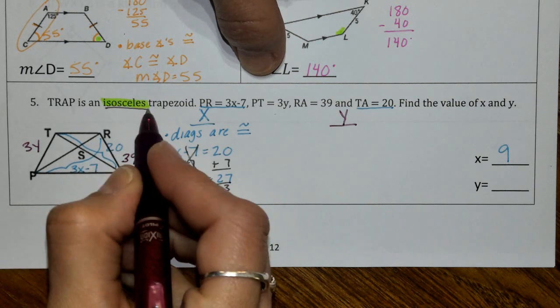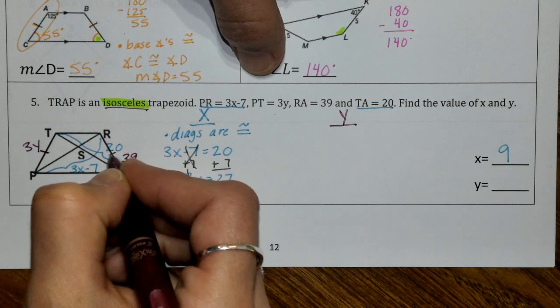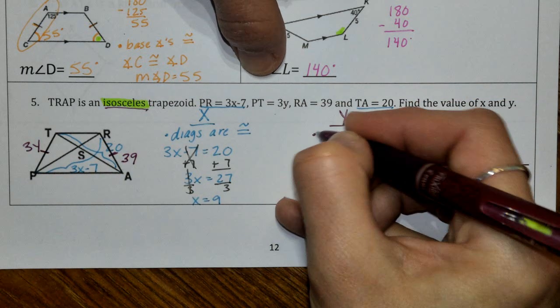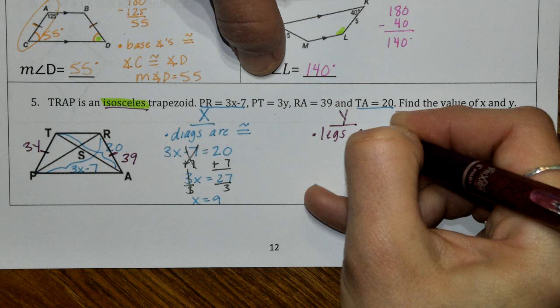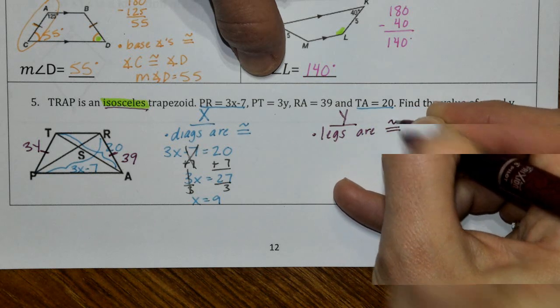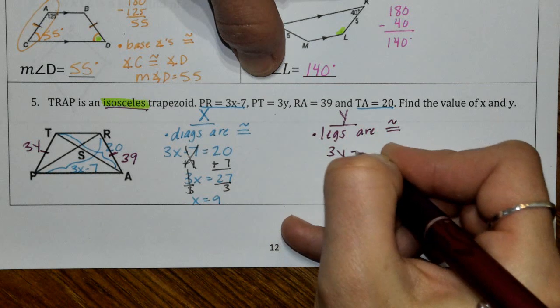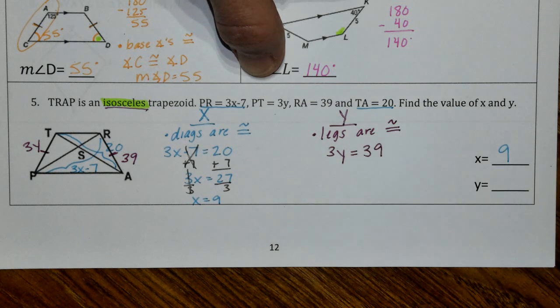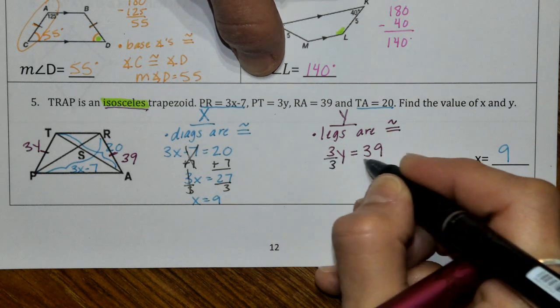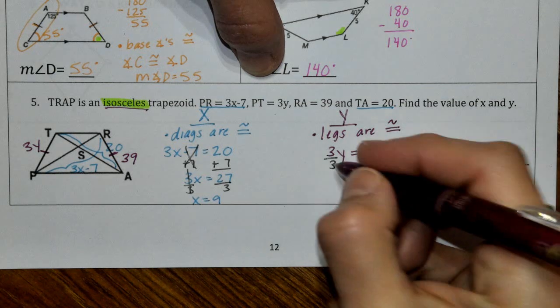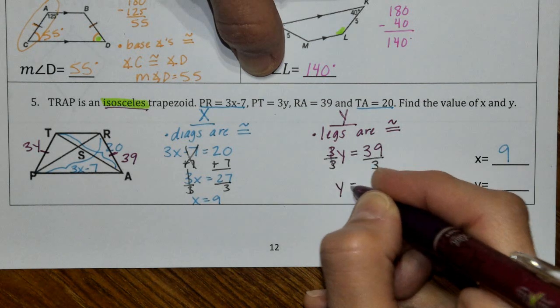Well, in that isosceles trapezoid, our legs are congruent. So here we'll put legs are congruent. So we just set these equal to each other. We have 3y is equal to 39. I don't feel a reason to pause the video because this is very easy. Just divide both sides, and your y is going to come out to be 13.